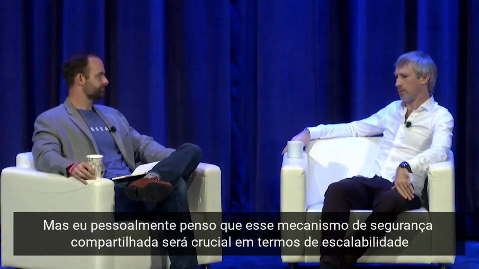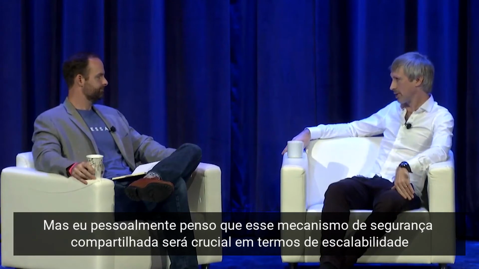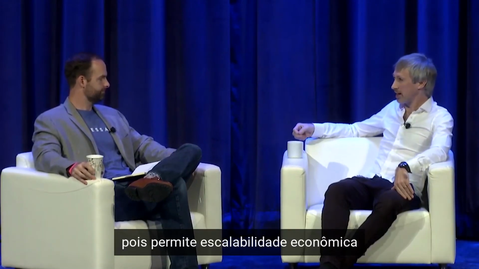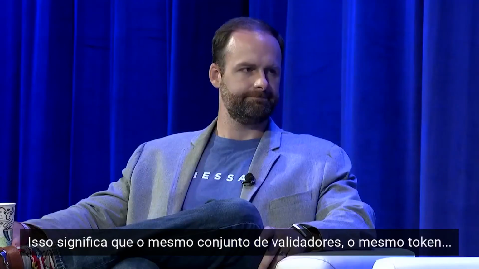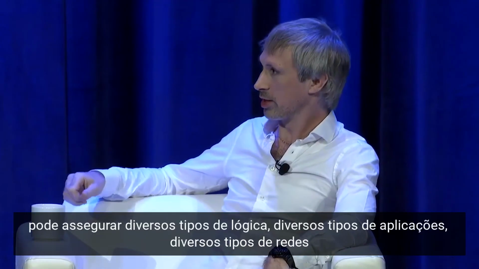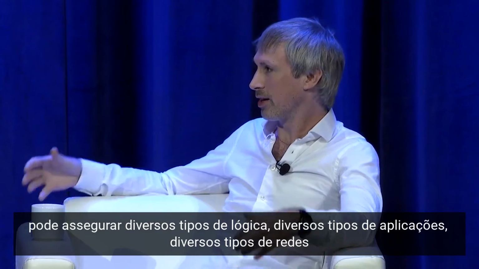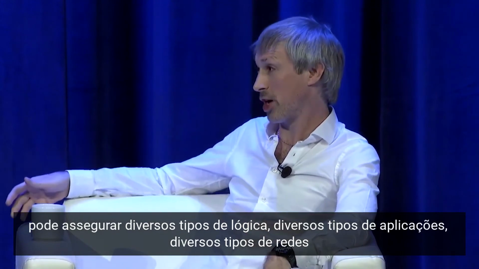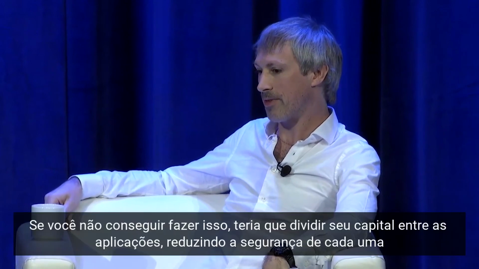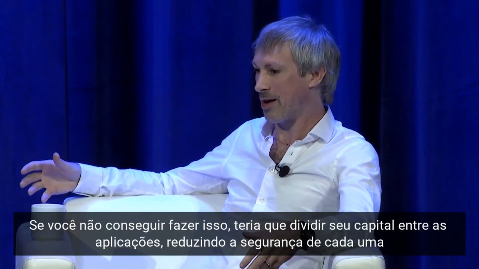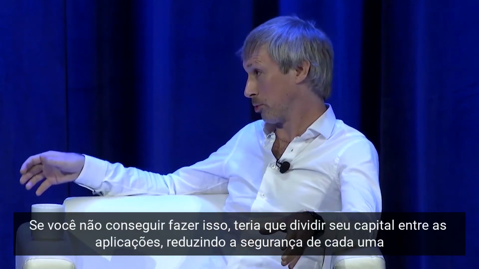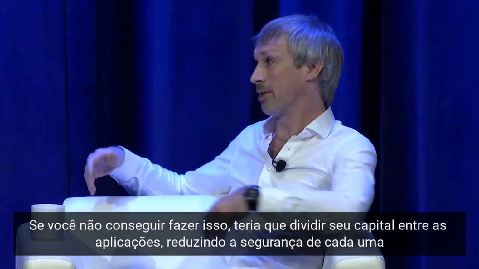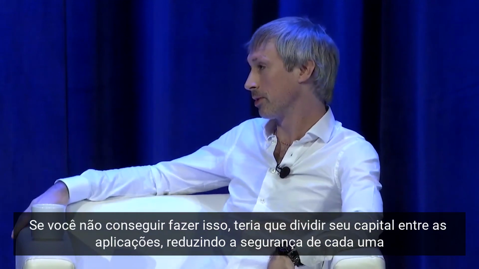But I personally feel that this concept of shared security is going to be crucial in terms of scaling because it allows economic scalability. It means that the same validator set, the same token, can secure many different kinds of logic, many different kinds of application, many different kinds of chain. And if you can't do that, then you're going to have to split up your capital pool between the applications and therefore reduce the security of each one.